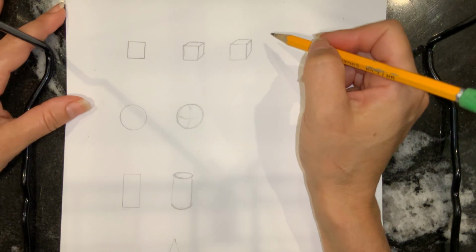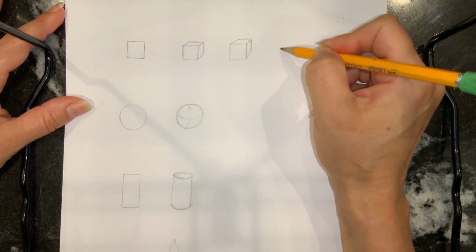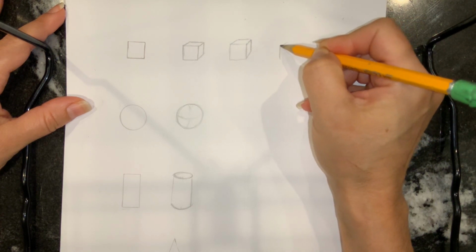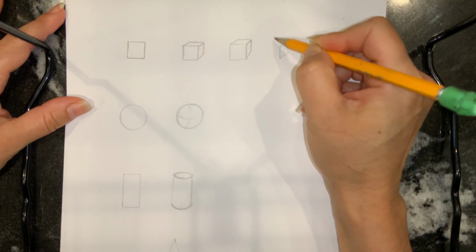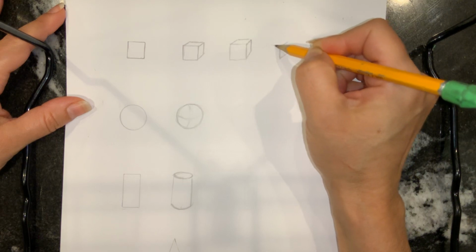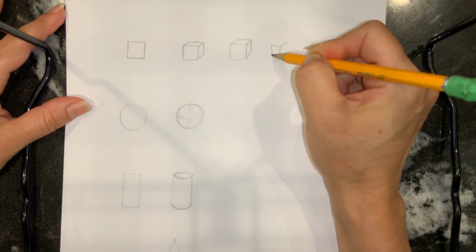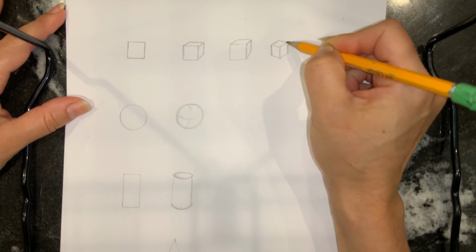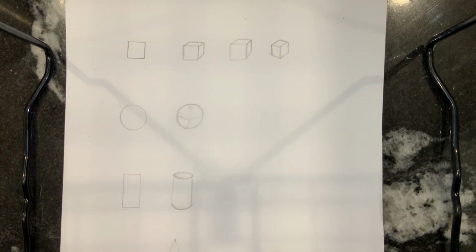So we're already familiar with how to draw a cube using 1-point perspective and 2-point perspective. So you have 2 vanishing points. Okay, and that is our cube.